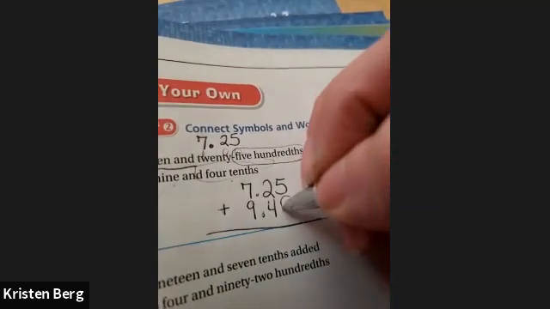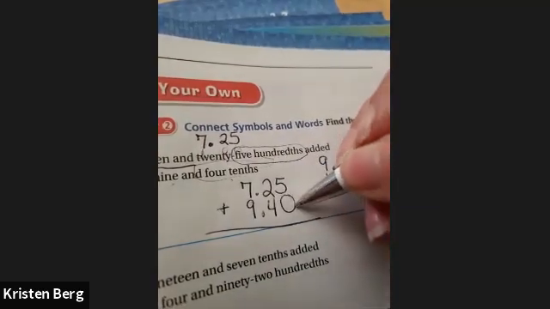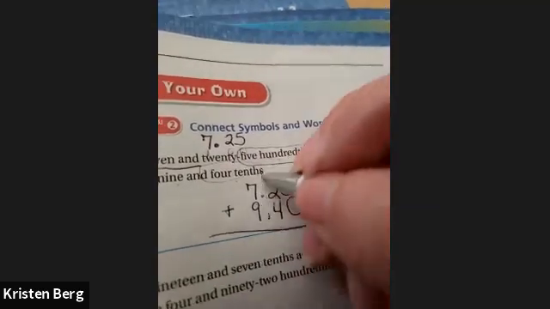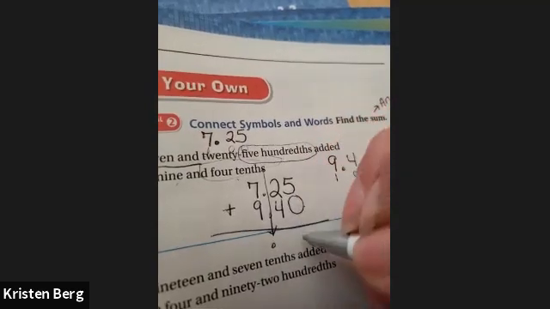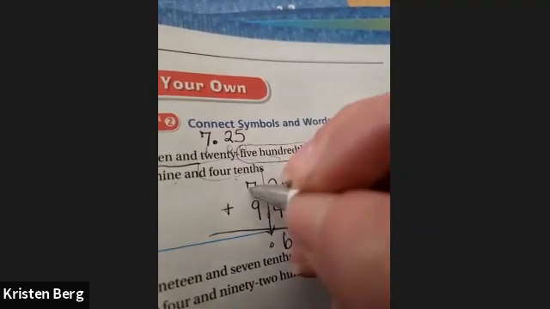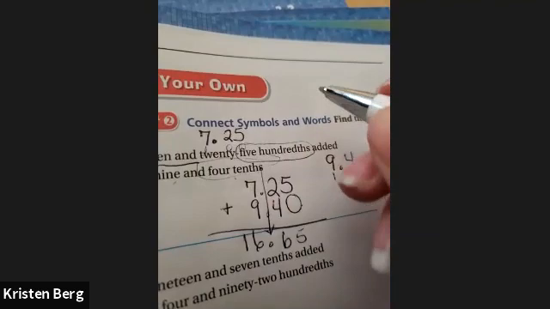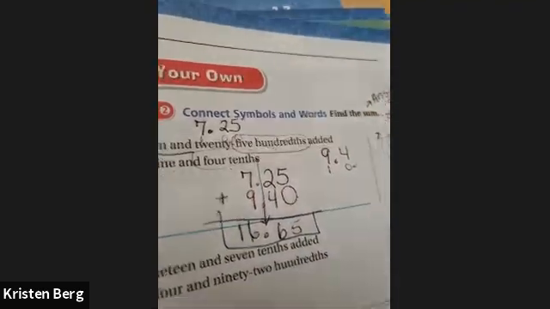However, there is no number here, so I'm going to put in a placeholder. Make sure you bring down the decimal. That would be a 5. 4 plus 2 is 6. And 9 plus 7 is 16. So your answer is 16 and 65 hundredths.